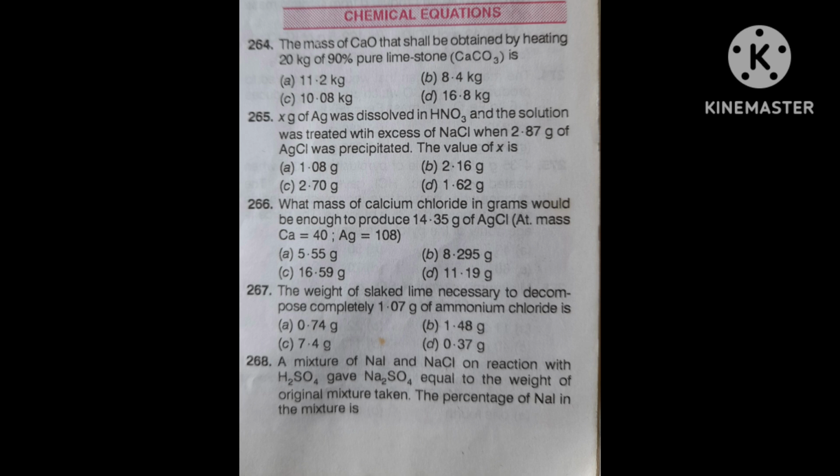The percentage of NaI in the mixture is: first option 82.38, second option 26.38, third option 62.38, fourth option 28.38.